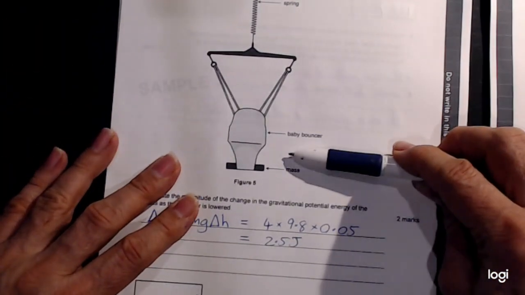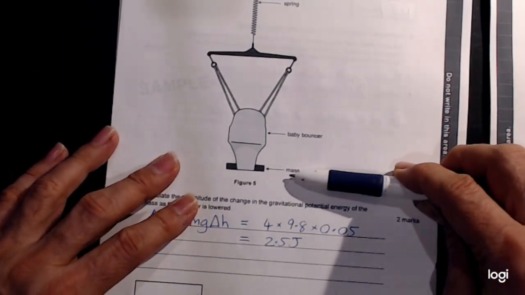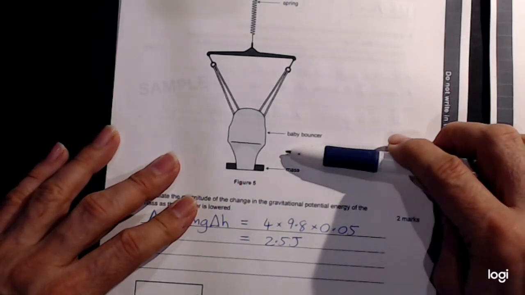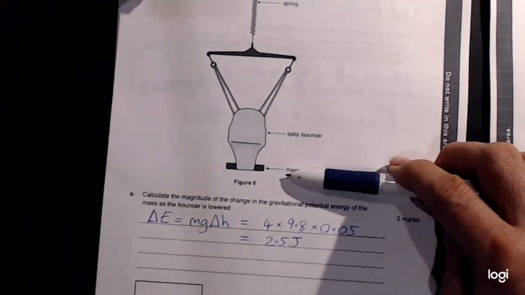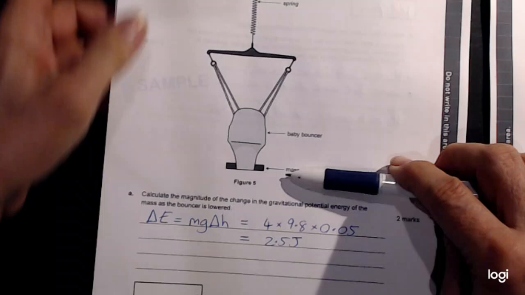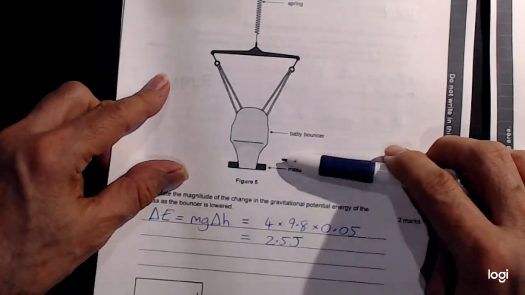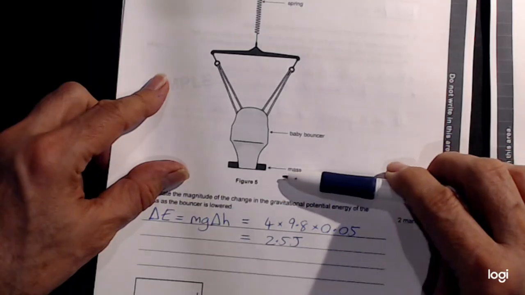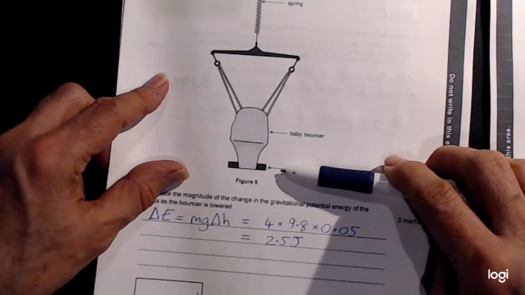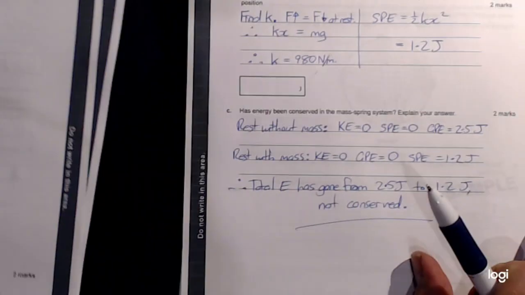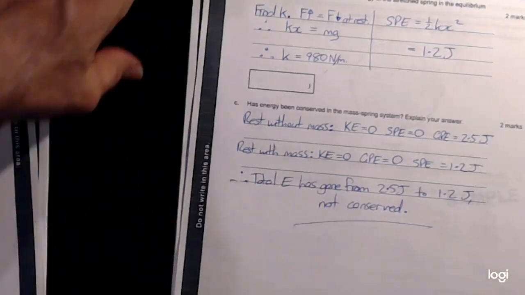So as it went from there down to there, did it have the same total amount of energy up here as down there, or has something changed? That's what it's asking for. In both cases, it was at rest before and after. So it wasn't moving there, and then it got down here and it wasn't moving at the bottom. So in both cases, the kinetic energy is nothing. So here's what I've done.